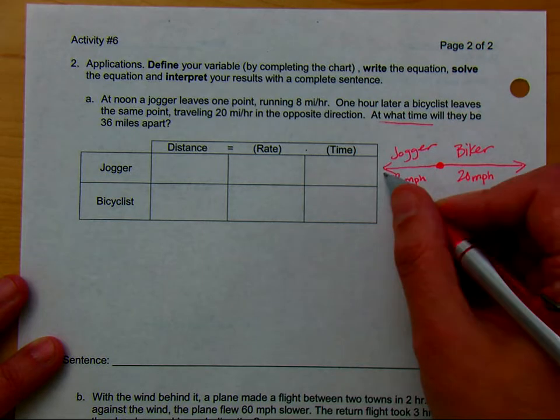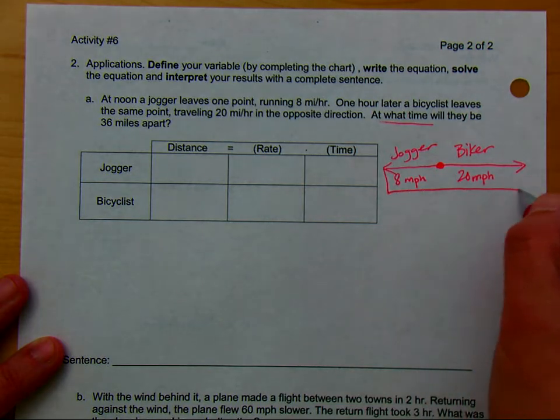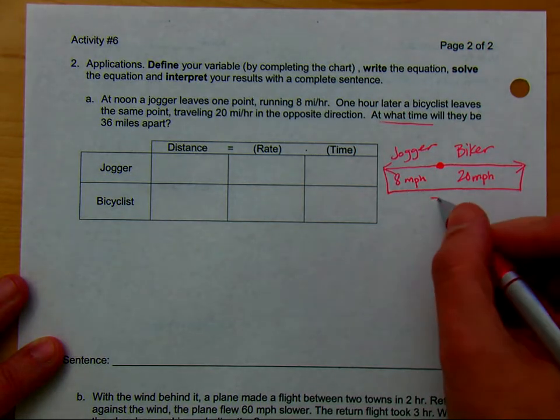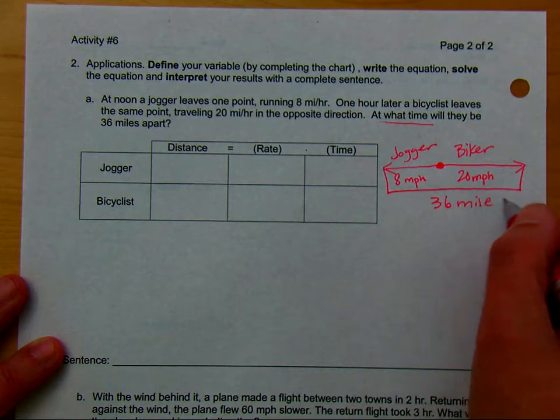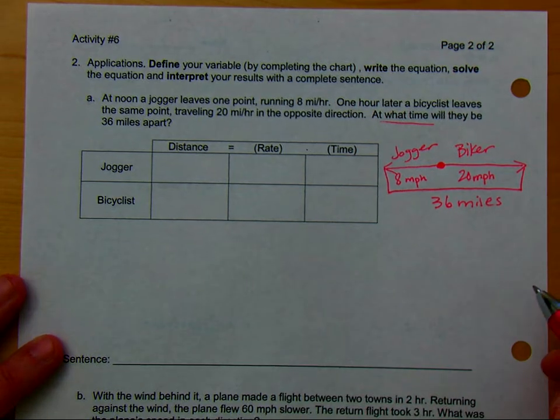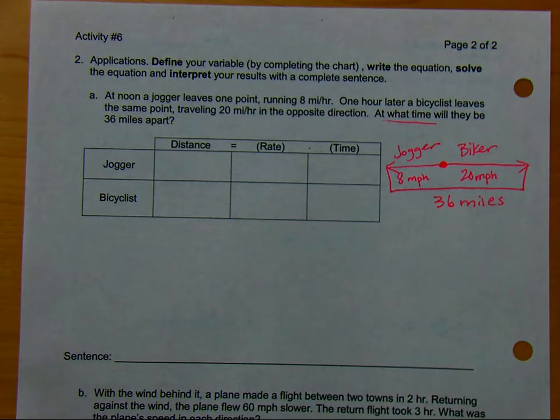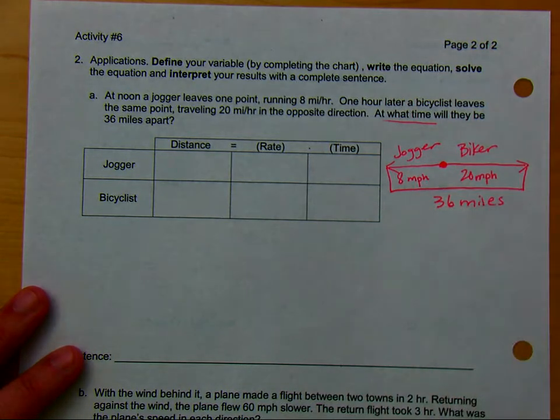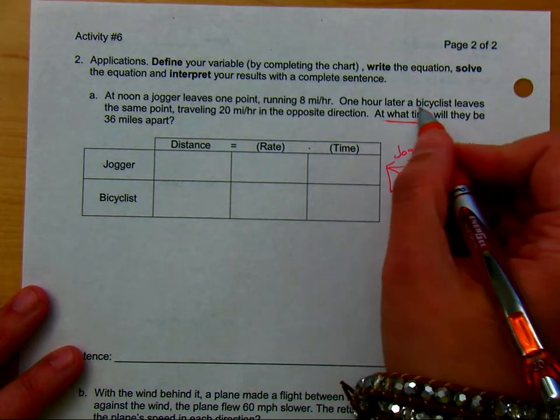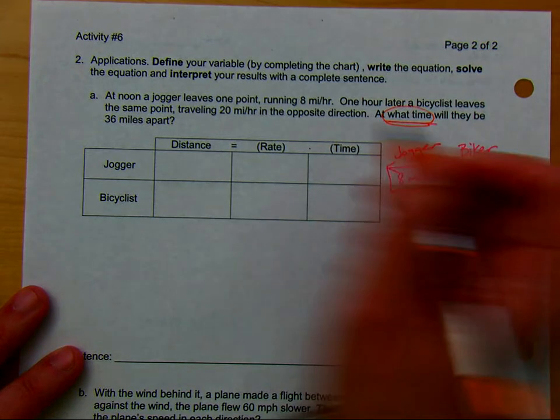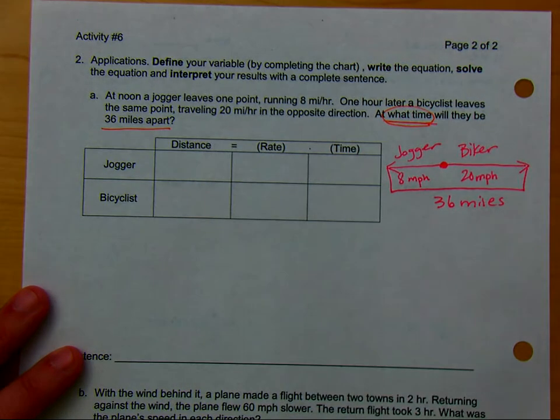So we want to know, together from here to here, how long until they're 36 miles apart from each other. We don't know the time, so we would have a variable, since that is the question: at what time would they be 36 miles apart?